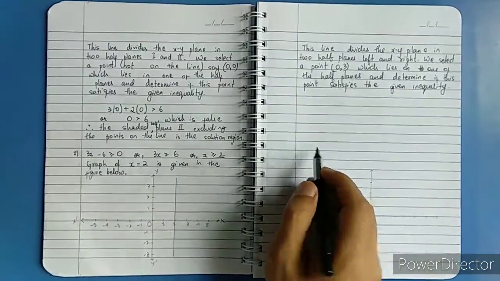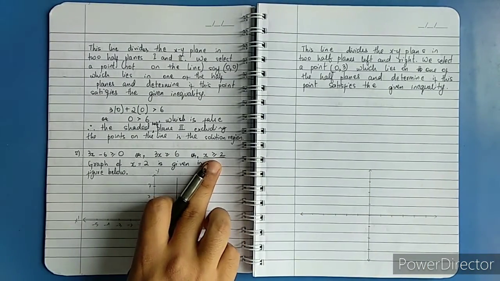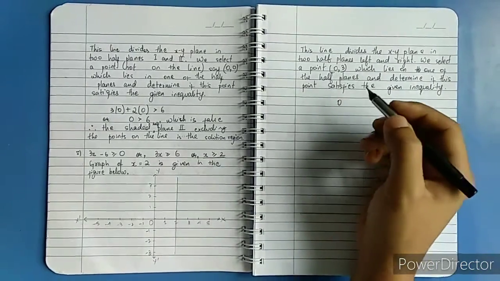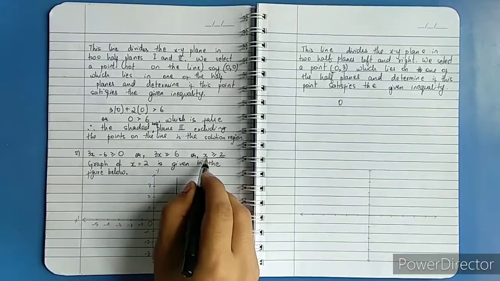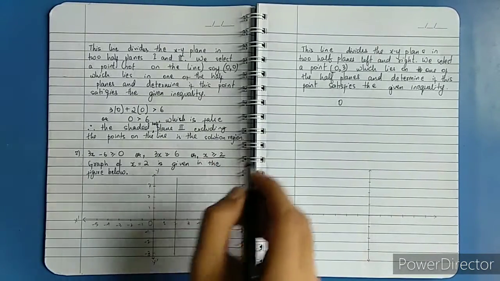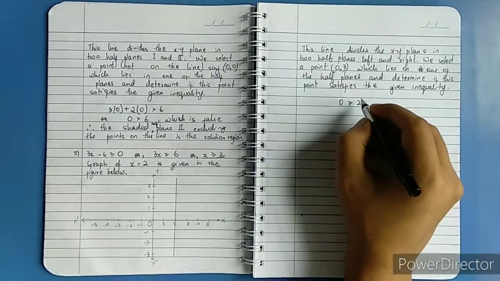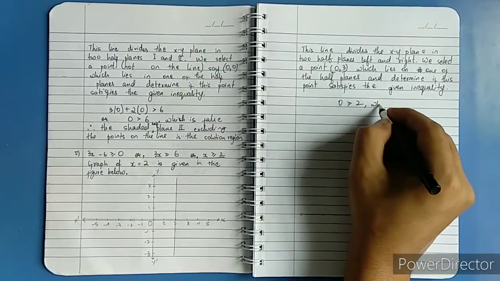So 0, 3. We have x greater than equal to 2. So x basically is 0. Whatever be the y value, it does not matter because in the inequality we do not have y. So 0 greater than equal to 2, which is false.